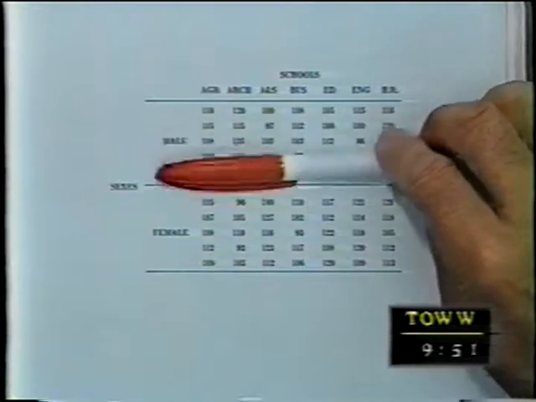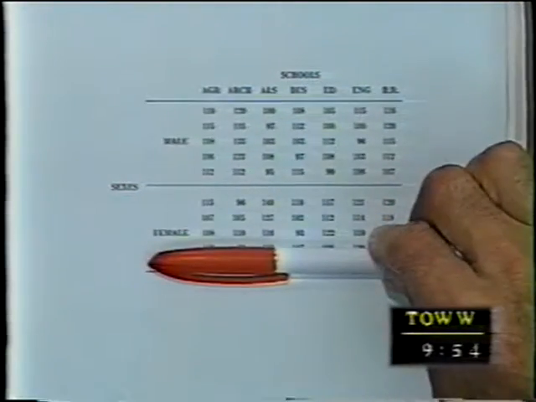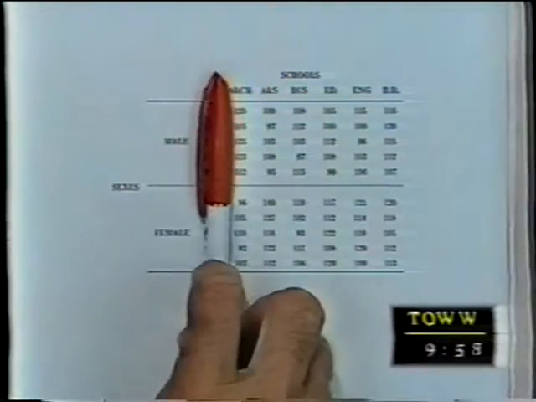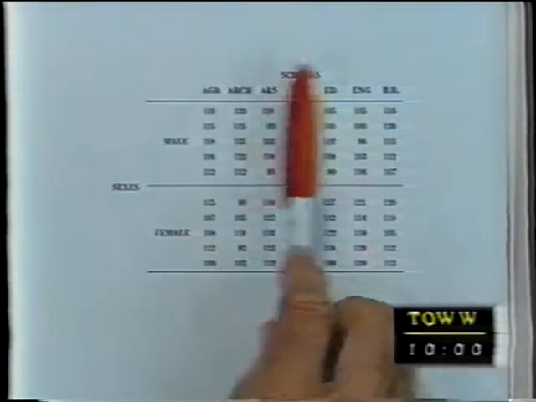Now, if all the males were higher than all the females generally, or vice versa, we'd have an effect due to sex. If all of one school was generally higher than all of another school, we'd have an effect.